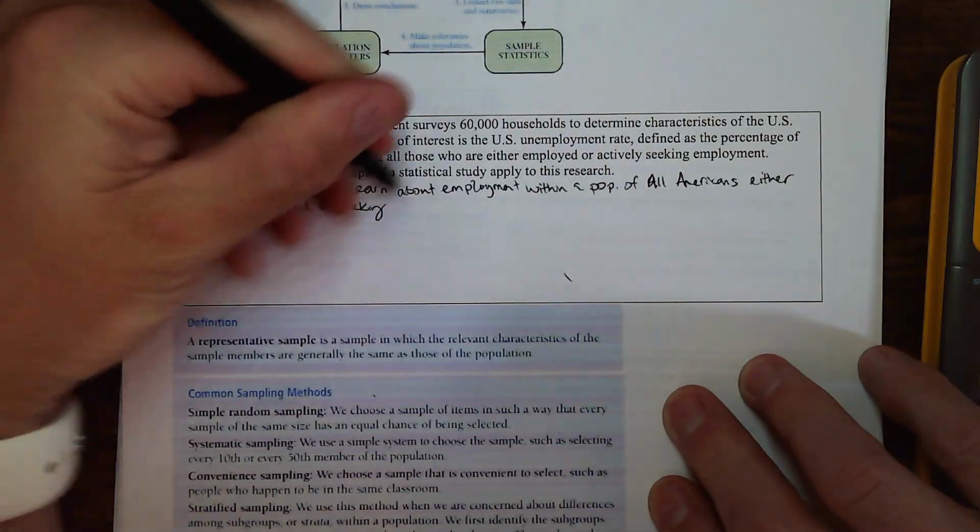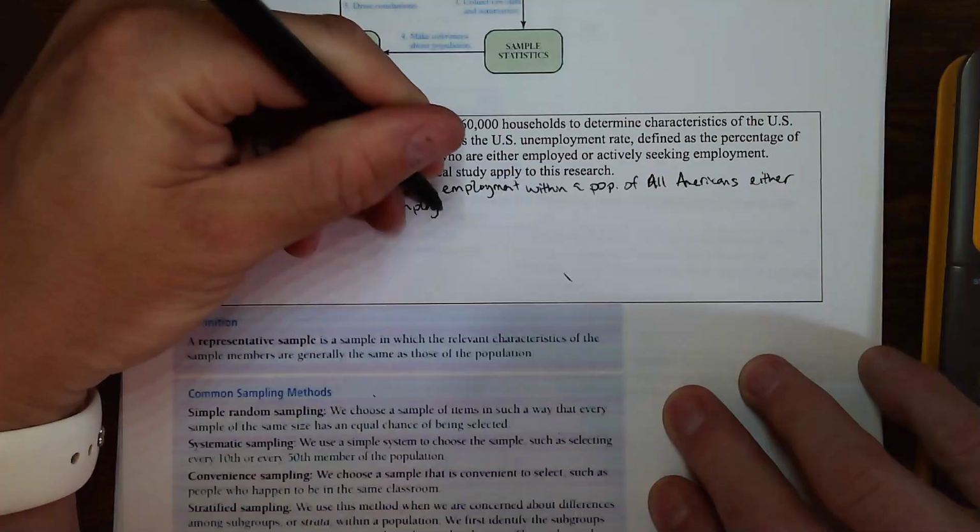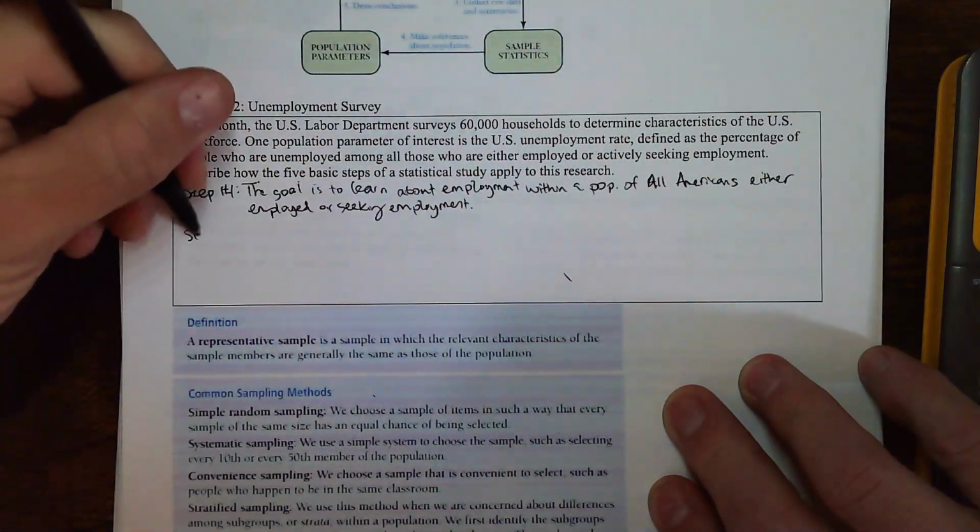A lot of writing on these. So that's what we're trying to figure out.